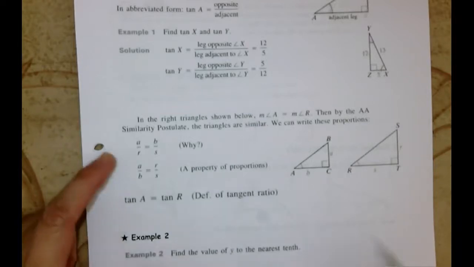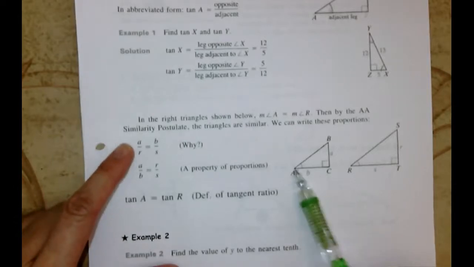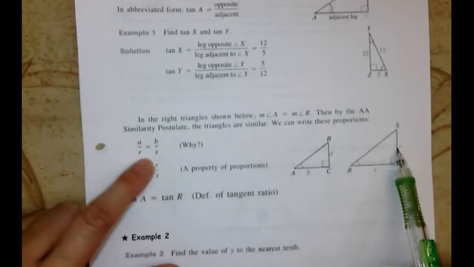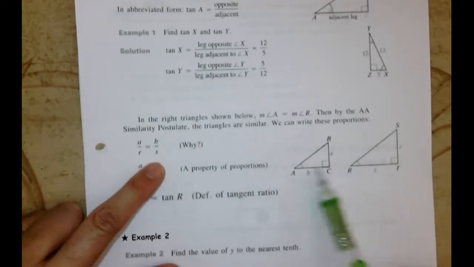In the right triangle shown below, angle A is congruent to angle R. Then, by the angle-angle similarity postulate, the triangles are similar. We can write these proportions: a over r is b over s. Why?